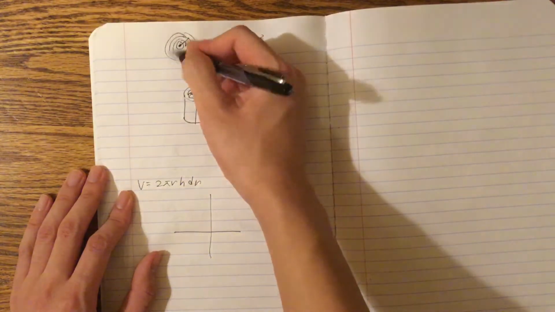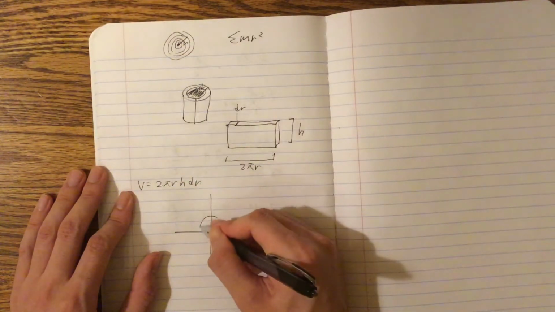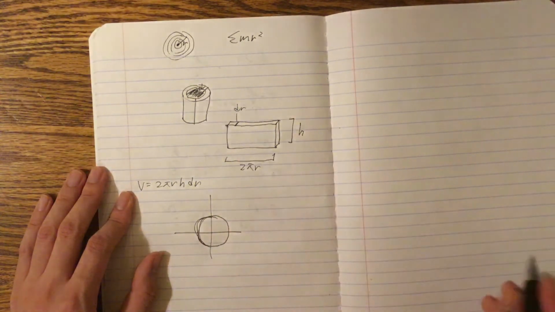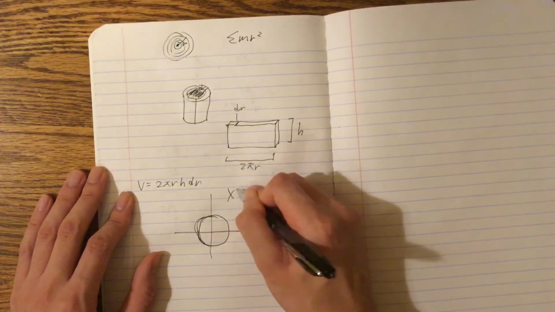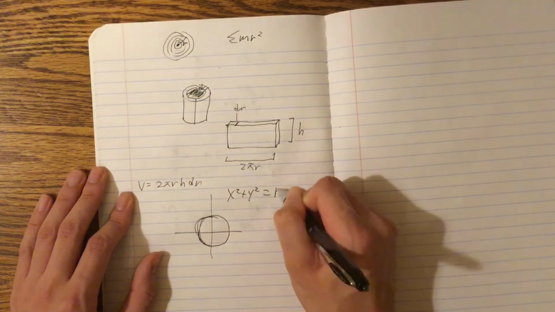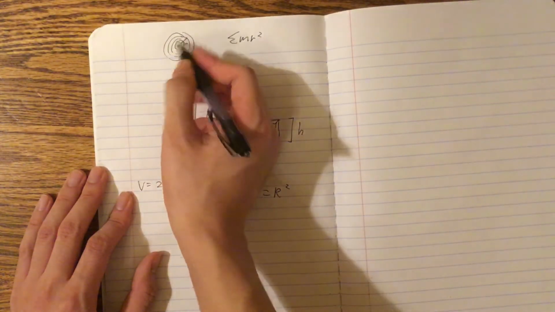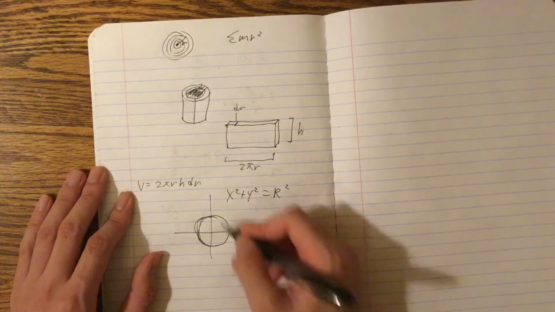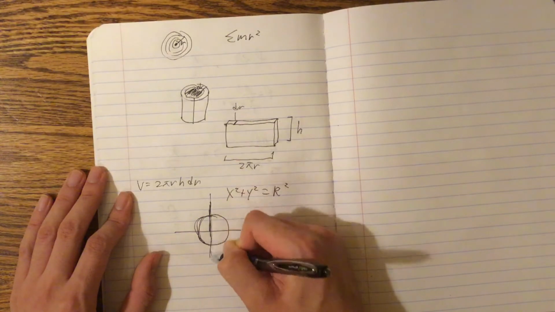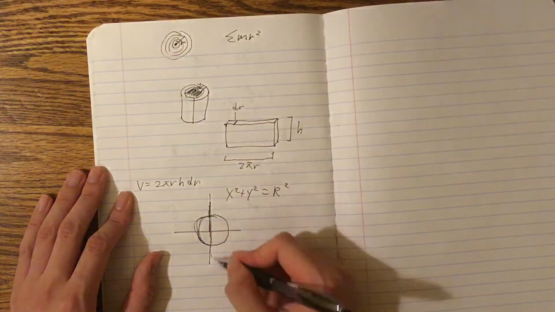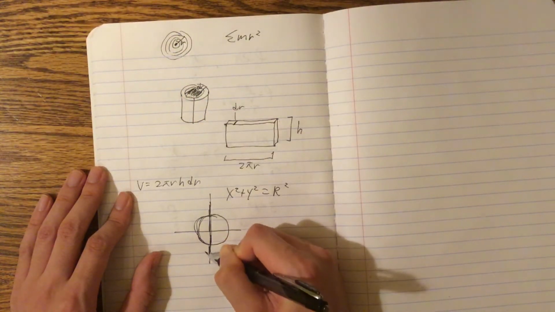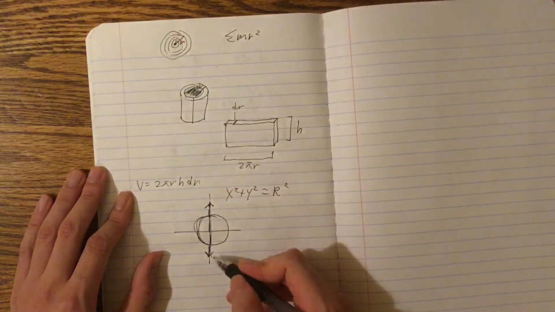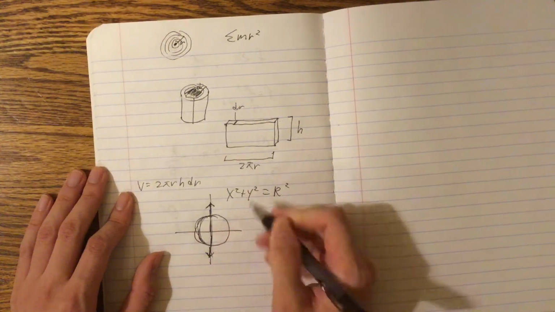So let's take this sphere and plot it on an xy graph. Okay, this is an imperfect sphere, but whatever. So we know x squared plus y squared equals big R squared, where big R is the total radius of this sphere. Alright, and let's say we flip this sphere around, so we get that the axis of rotation is on the y-axis. So the axis of rotation of the sphere is on the y-axis. Now, what would h be?